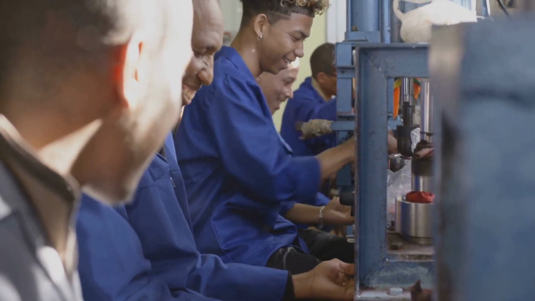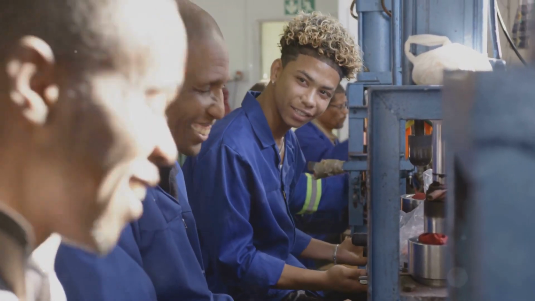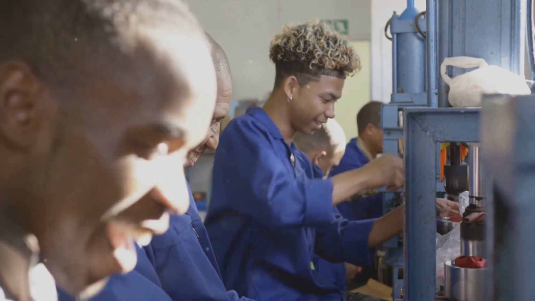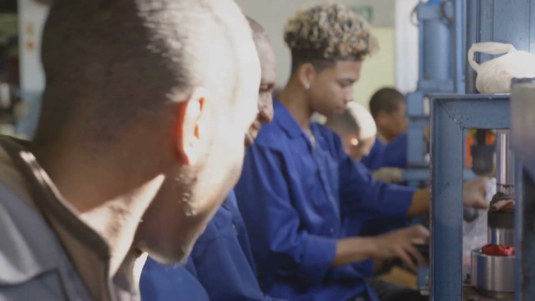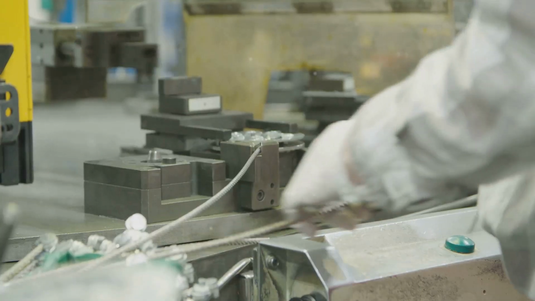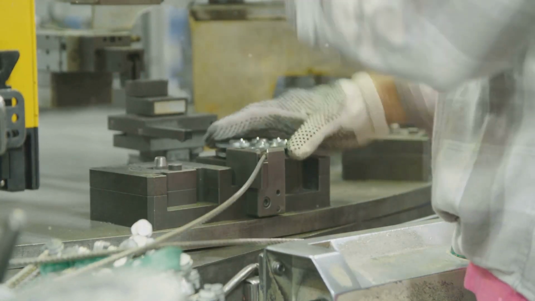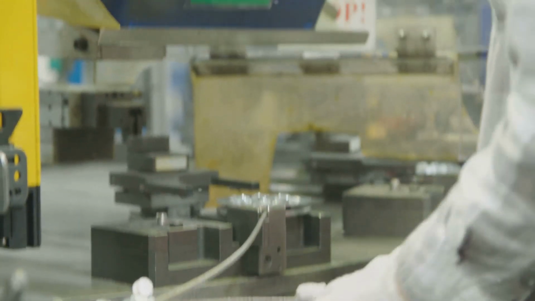Direct labor, or DL, refers to the wages and benefits of employees who are directly involved in the production process. These are the workers who physically transform materials into the finished product, such as assembly line workers in a factory.